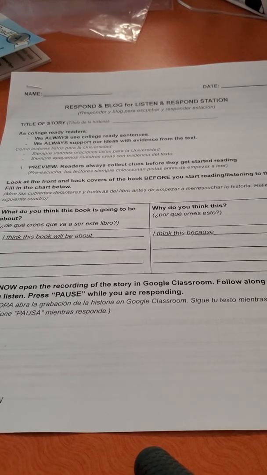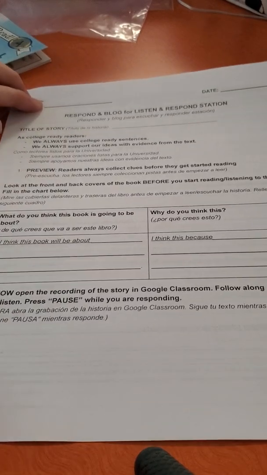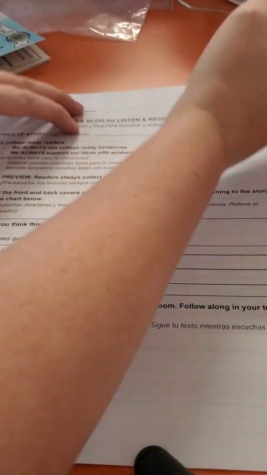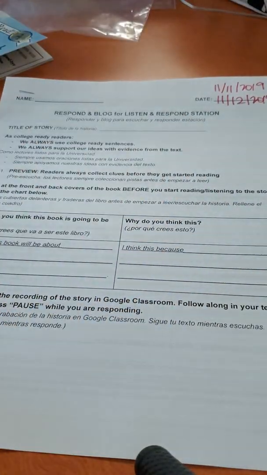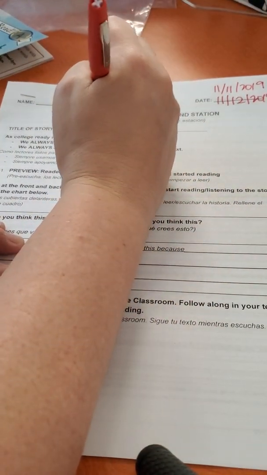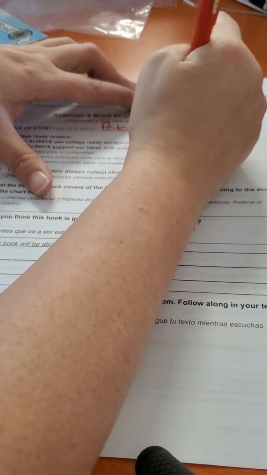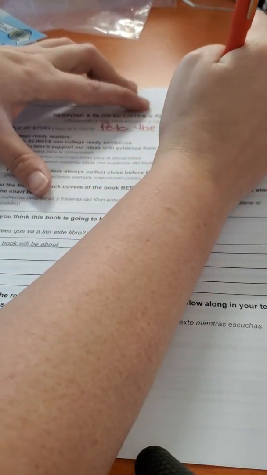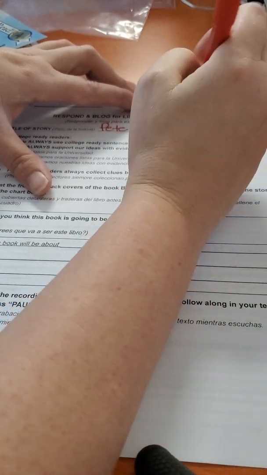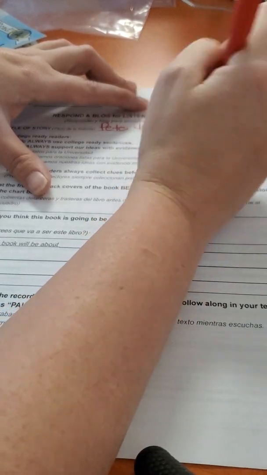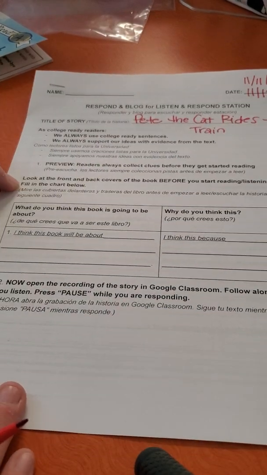So let's go ahead and write down what we need to first. Make sure you have your name at the top. Then make sure you have today's date. So it's either the 11th, if you are red group, or the 12th, if you are yellow group. Okay? So then we'll take down the title. Remember, we capitalize each letter of the title. Pete the Cat Rides the Train.